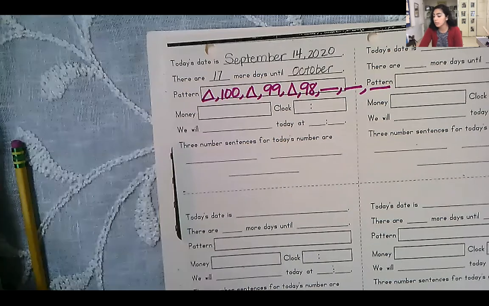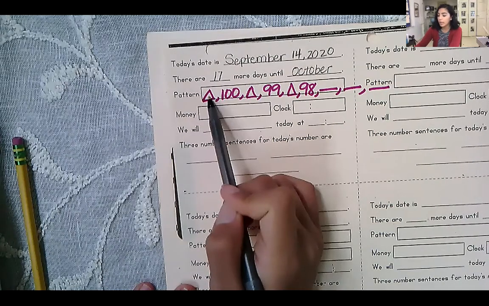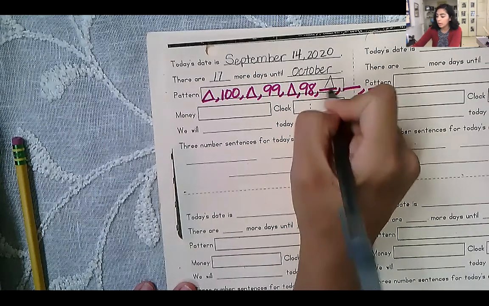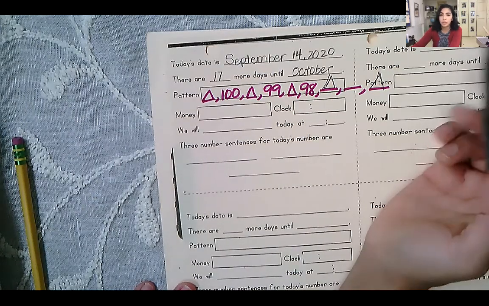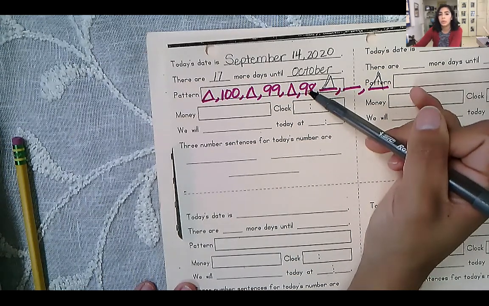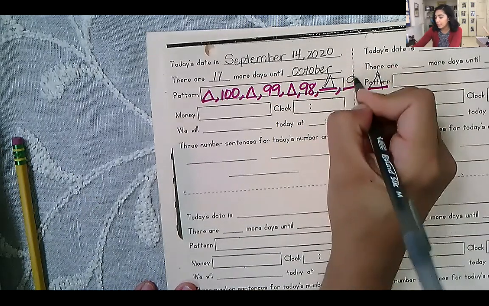So what's our pattern, boys and girls? Triangle 100, triangle 99, triangle 98. So what's the pattern? You're right, there's always a triangle. It starts with the triangle. So let's go on and write that down. Triangle 100, triangle 99, triangle 98, triangle, number, triangle. So what's our number? Let's see what the pattern is for our number. 100, 99, 98. Are we adding? Are we going up? Or are we going down? Yes, we're going down. 100, 99, 98. Good job, 97.